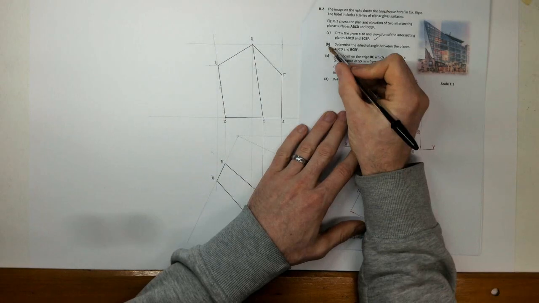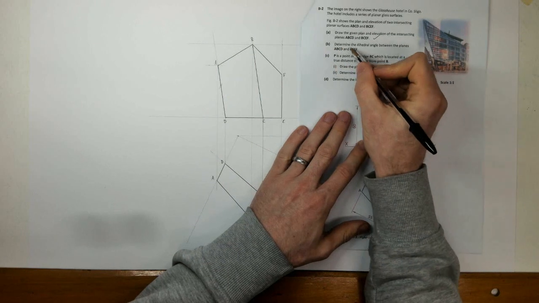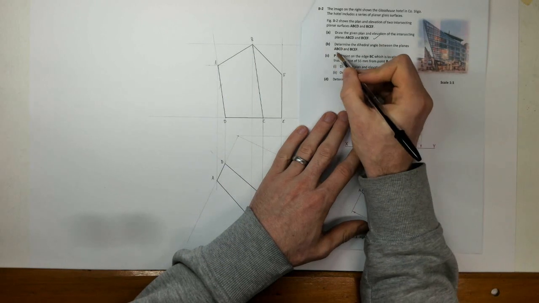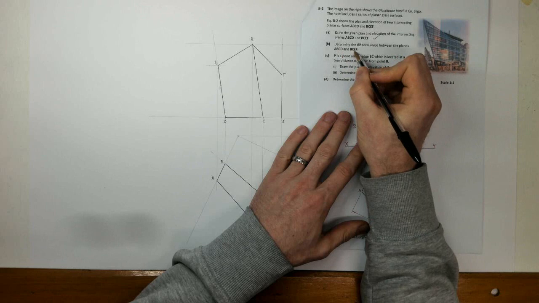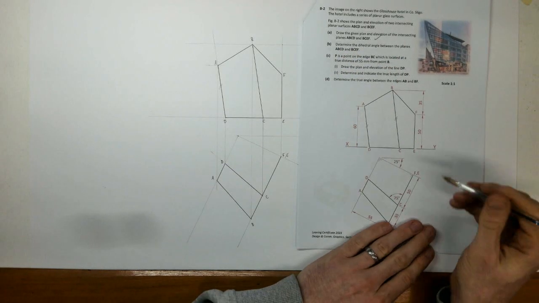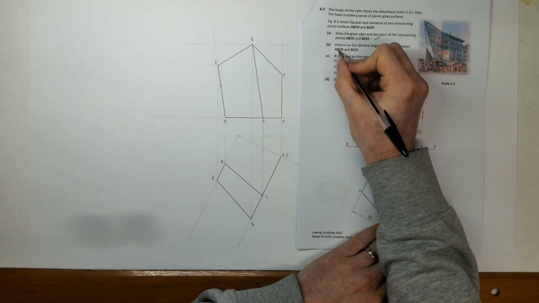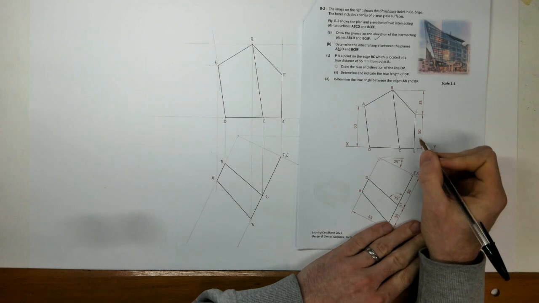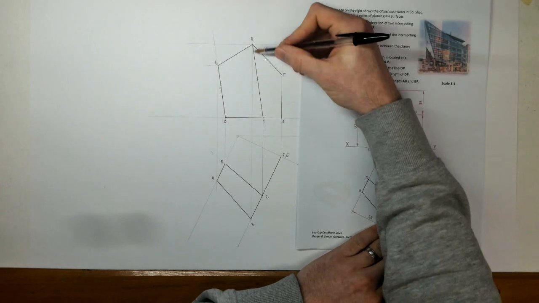Next up, they want us to determine the dihedral angle between the planes A, B, C, D and B, C, E, F. So what line is common between those, or what is our line of intersection? You can see there, BC, that is the shared line, and that's where they intersect.